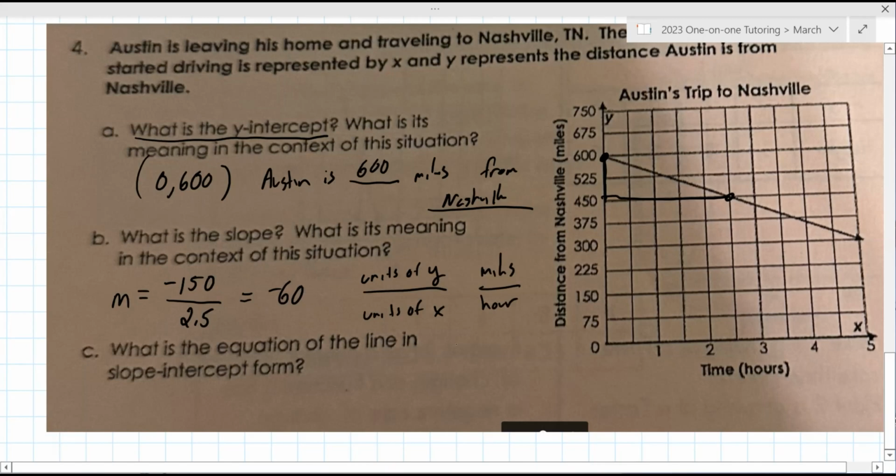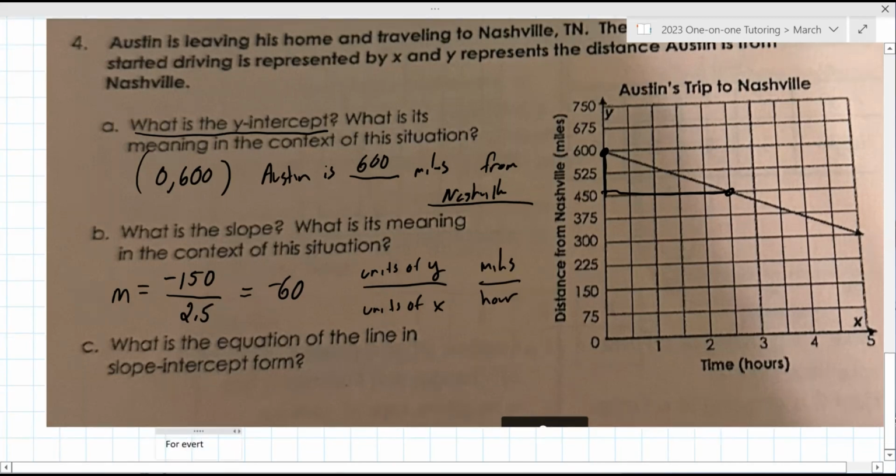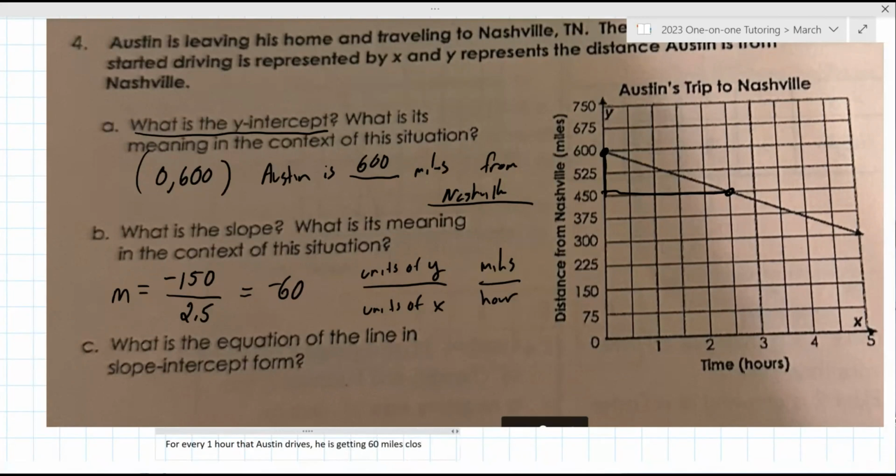So they're looking for something. Actually, let me type it here. For every 1 hour that Austin drives, he is getting 60 miles closer to Nashville. That's the college answer, the one that has everything in it.